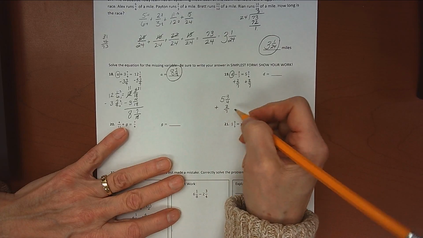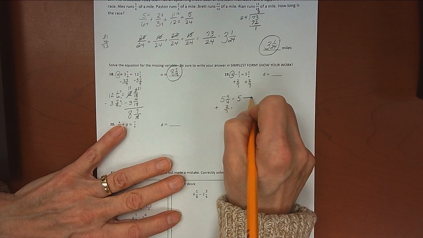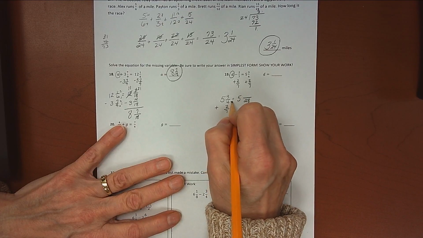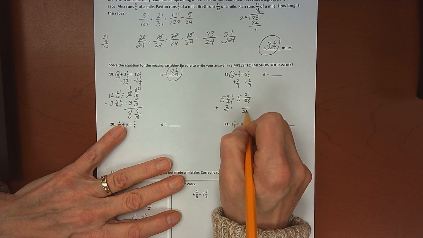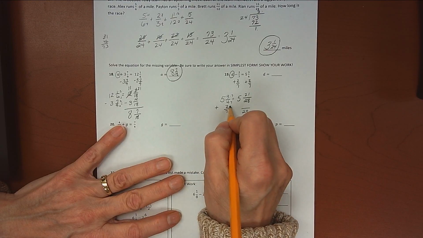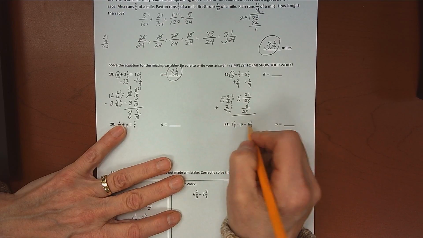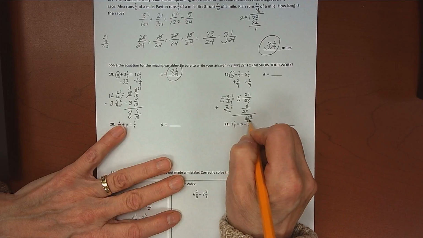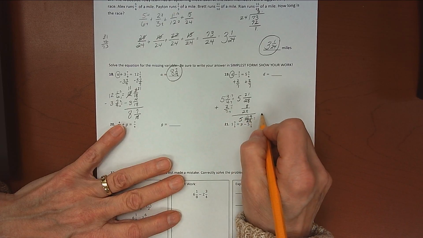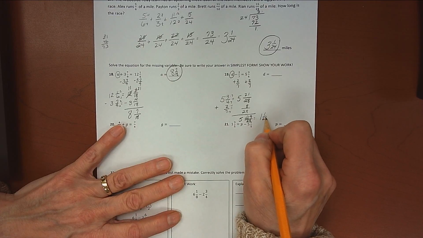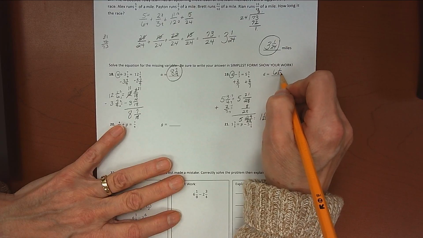A great common denominator for 4 and 7 would be 28. 4 times 7 is 28, 3 times 7 is 21. 7 times 4 is 28, 4 times 2 is 8. Add these up, I get 29 28ths. Sorry, 5 and 29/28. 28 divides into 29 once with 1 left over. We add that to the 5, so we have 6 and 1/28 for our answer there.